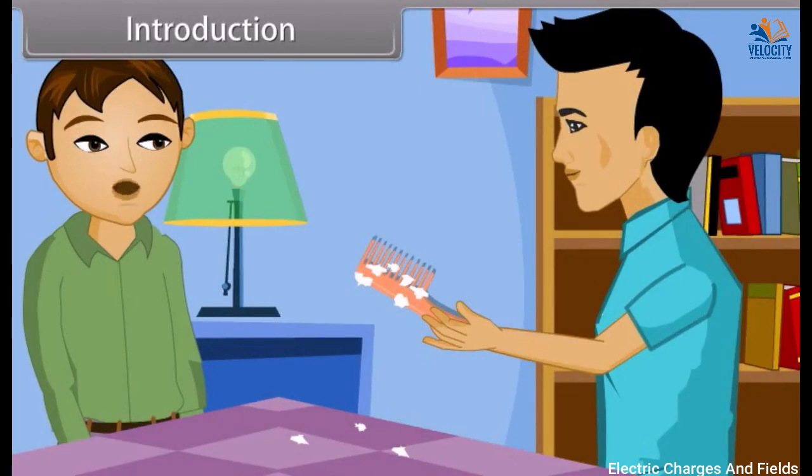When you comb the hair, then the comb gains charge due to rubbing. When this comb comes in contact with the paper, then opposite charge gets developed on the paper, and due to this, they both attract each other. Students, electric charges are present everywhere around us. Today we will study about electric charges and fields.